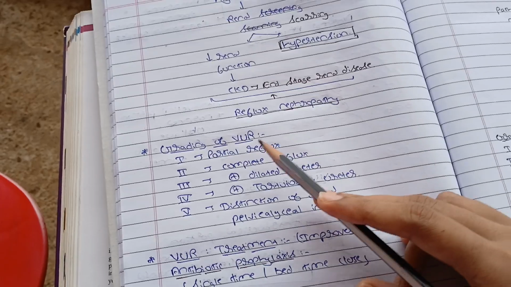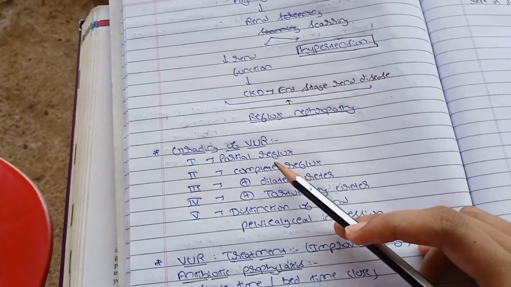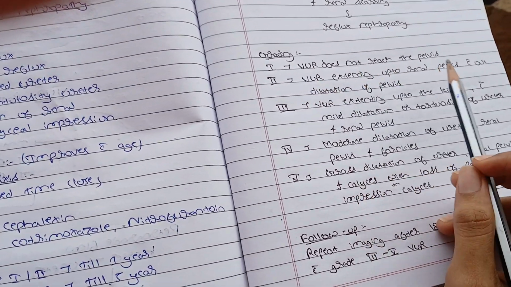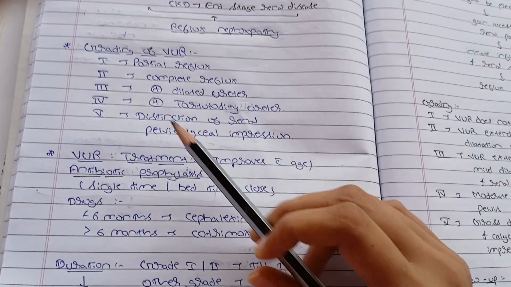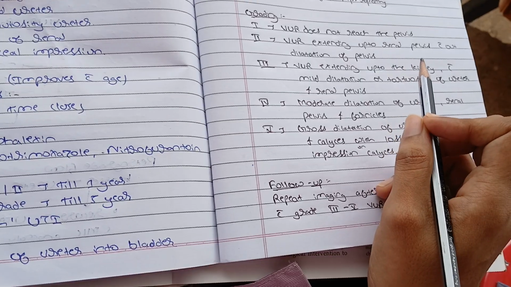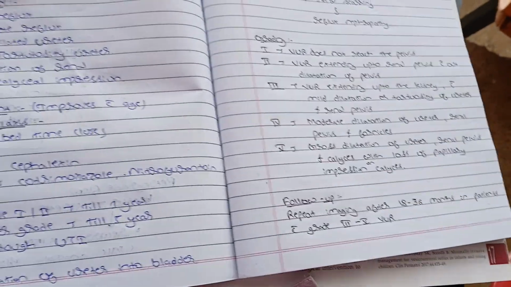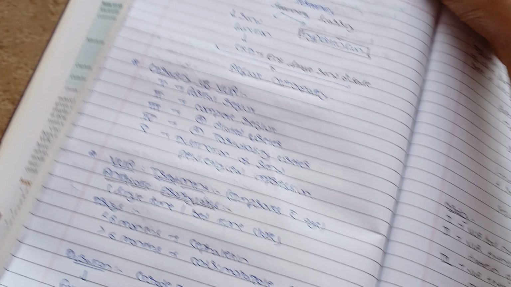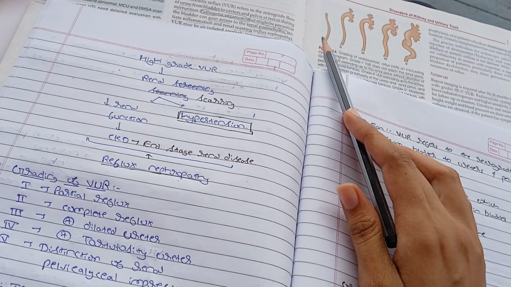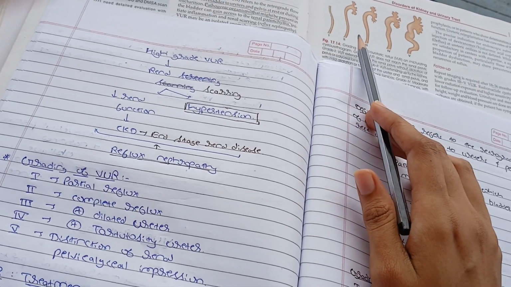Now there is the grading of vesicoureteral reflux. First is the partial reflux. What is meant by partial reflux? Here you can see that it does not reach the pelvis, and it is known as partial. Then grade 2 is complete reflux. It means that it is extending up to the renal pelvis but without dilatation of the pelvis. Now for better understanding, I'll also be showing you the diagram of this. So this is grade 1, in which you can see the partial reflux. In grade 2 there is complete reflux.